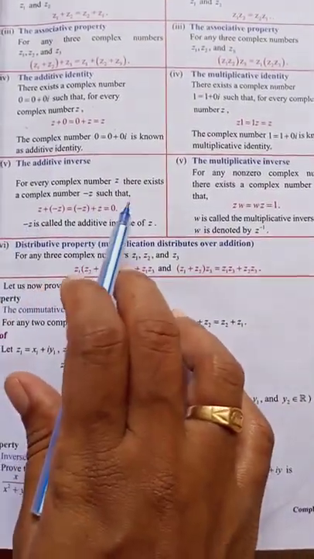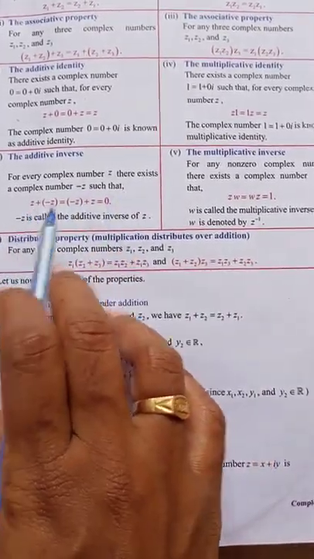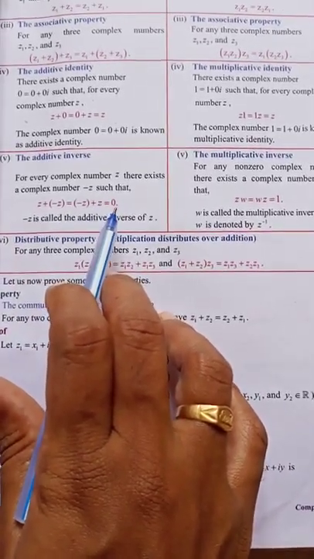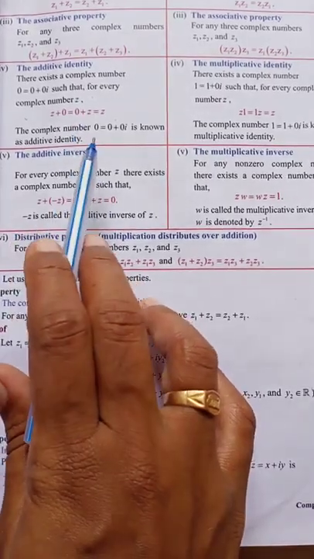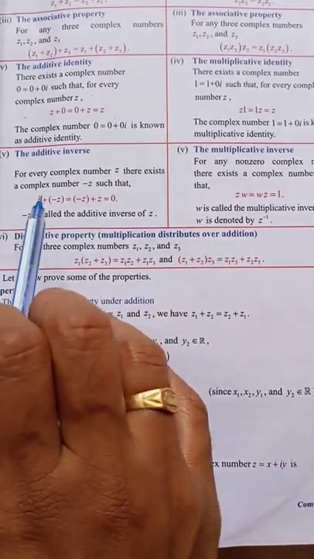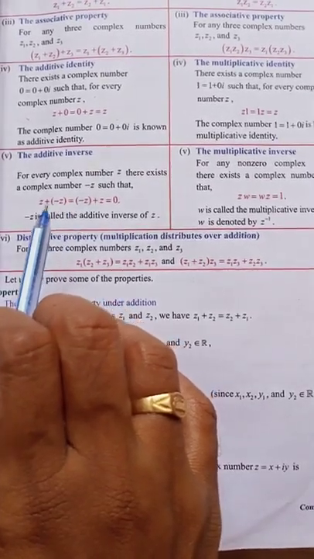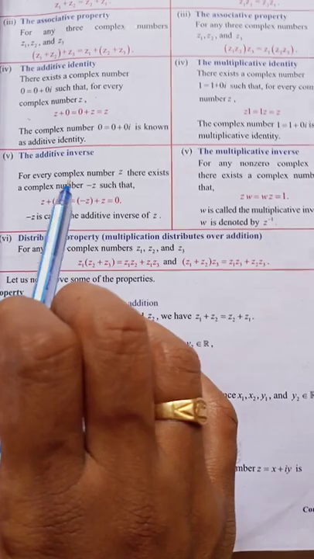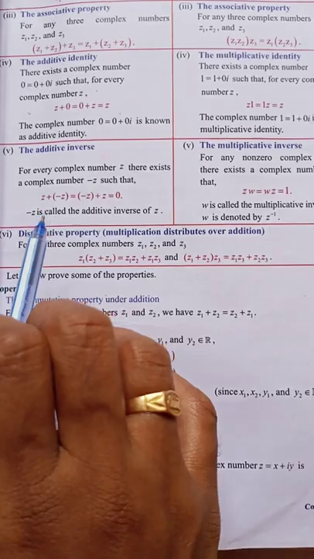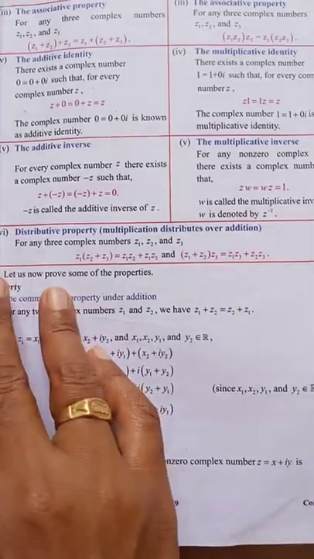For every complex number z, now the additive inverse: there exists a complex number minus z, such that z plus minus z equal to minus z plus z is equal to 0. So there we got the identity 0, isn't it? Here we should get the answer equal to 0. So we know that for 2, the additive inverse is minus 2. Already we have learned in the lower classes. The same thing, even in matrices we might have learned the additive inverse of A is minus A. The same thing here. The additive inverse of z is minus z. See here, minus z is called the additive inverse of z.